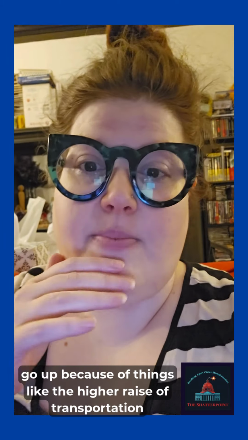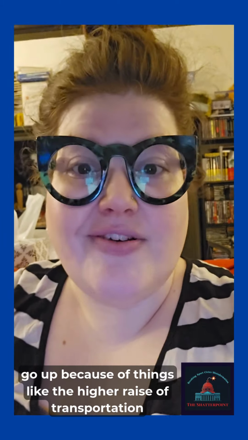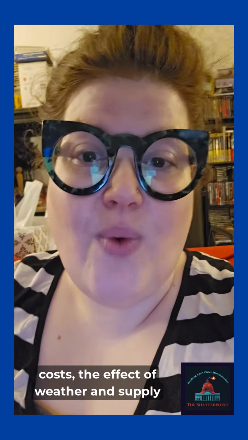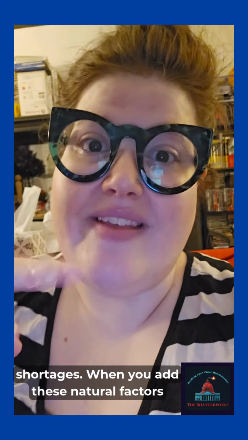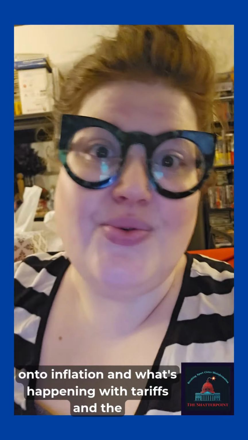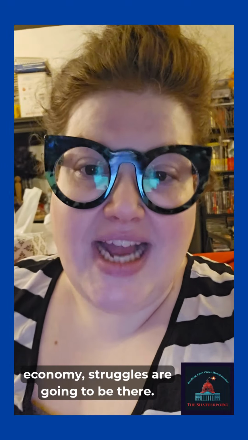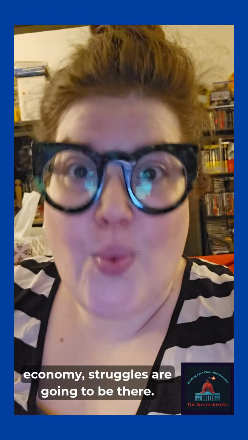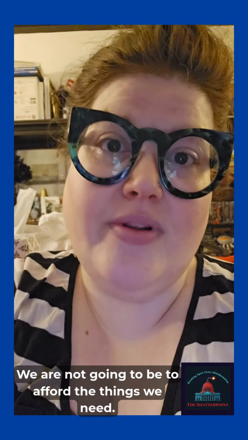Food prices go up because of things like the higher raise of transportation costs, the effect of weather and supply shortages. When you add these natural factors onto inflation and what's happening with tariffs in the economy, struggles are going to be there. We are not going to be able to afford the things we need.